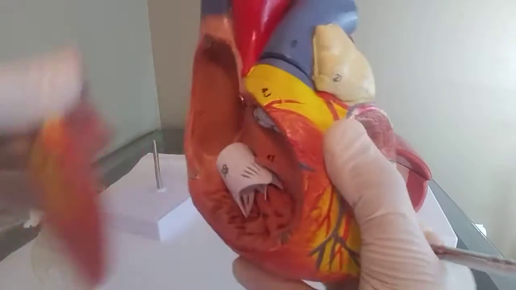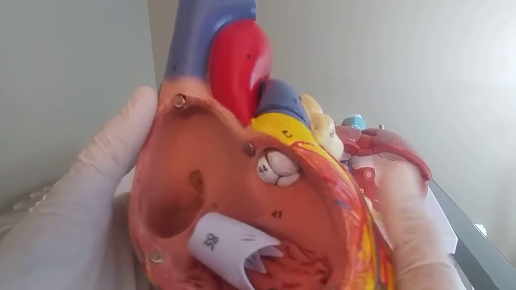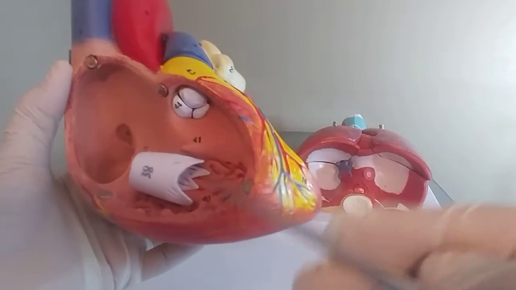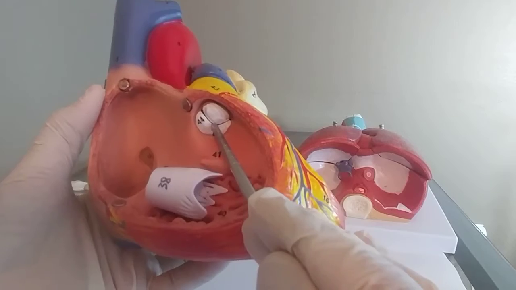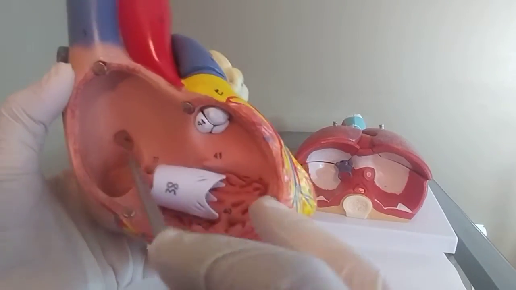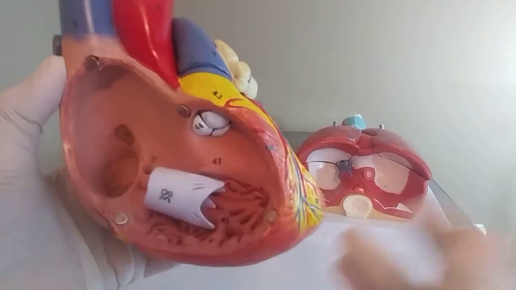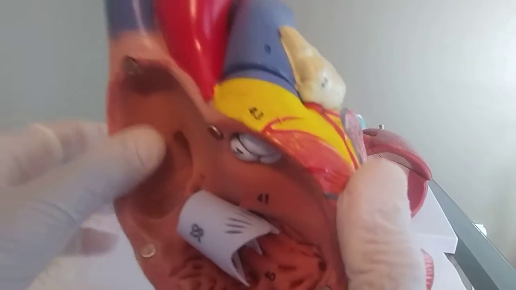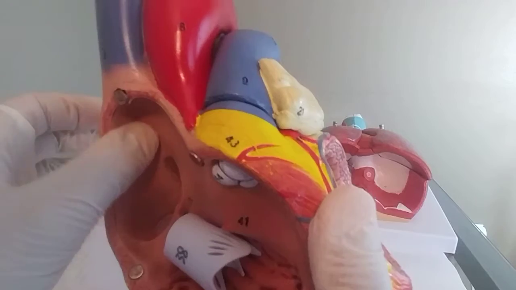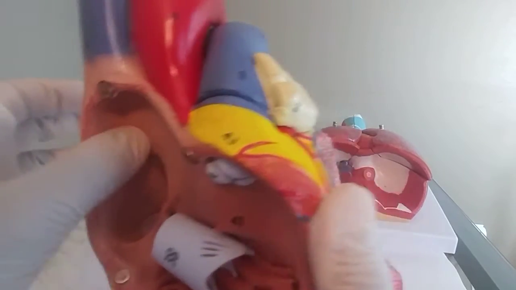Okay, we're getting again inside the heart. This is the right ventricle. The blood is flowing out through the pulmonary semilunar valve. Okay, this is the right atrium. This is the posterior aspect of the right atrium. This is very smooth because it develops from the absorption of the sinus venosus.